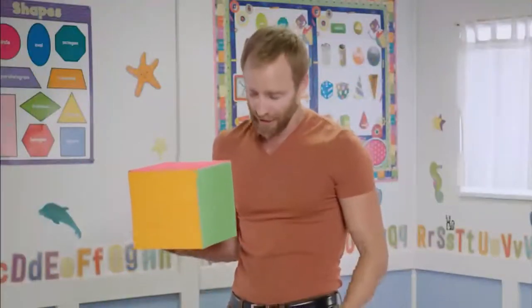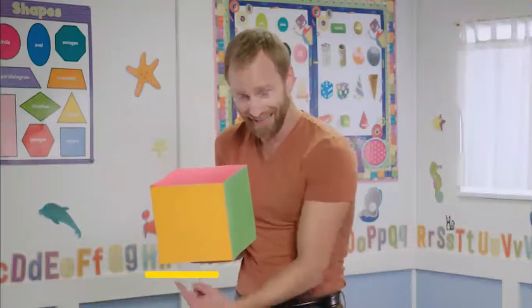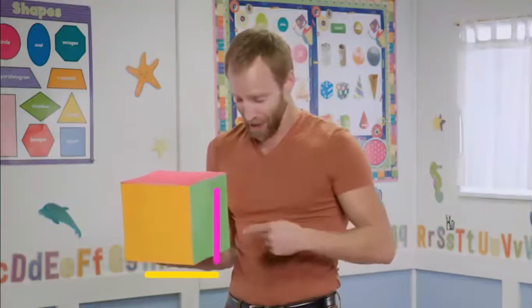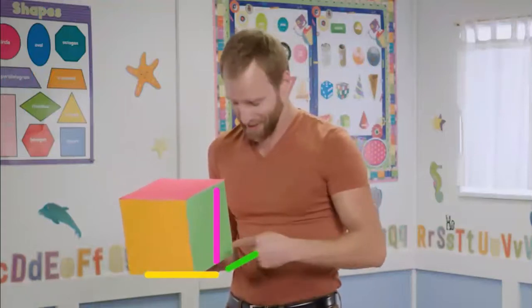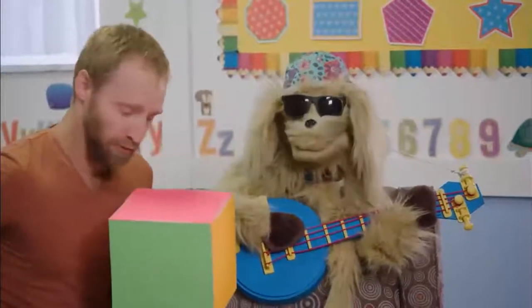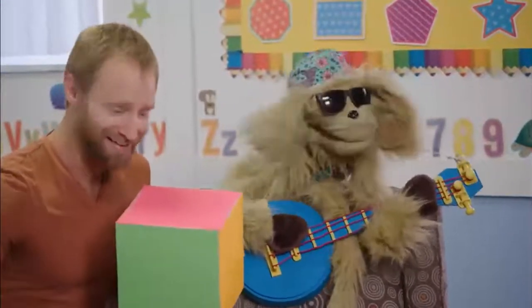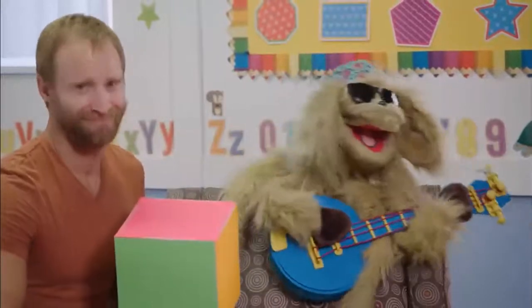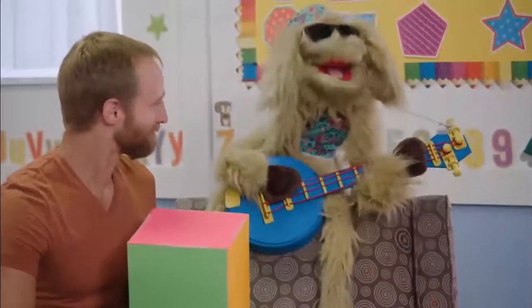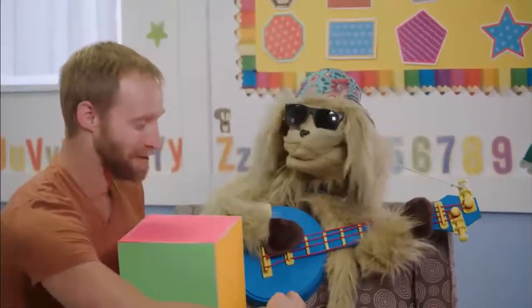Now a 3D shape goes three ways. It also goes side to side. It goes down and up. And it also goes from back to front. Back to front. Did you catch that, Bob? Yeah. A 3D shape goes side to side, up and down, and back to front.